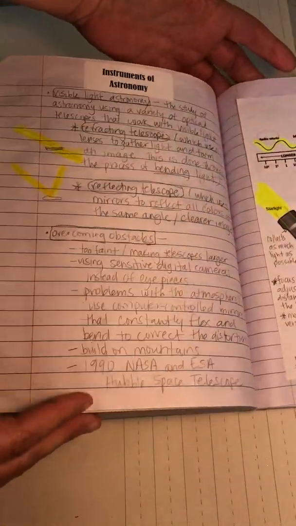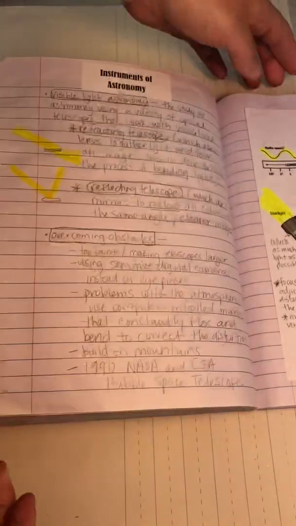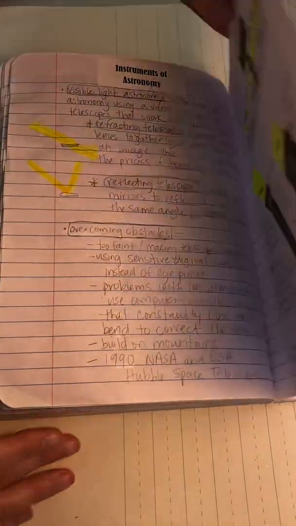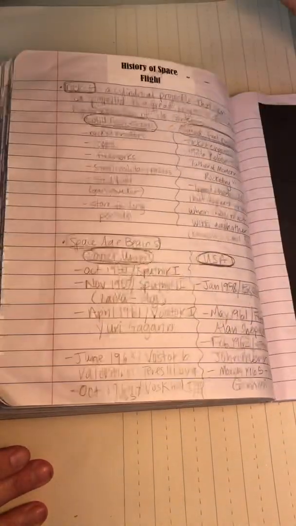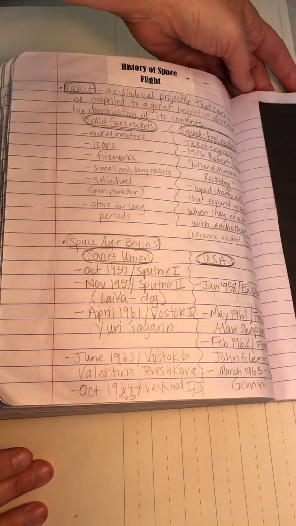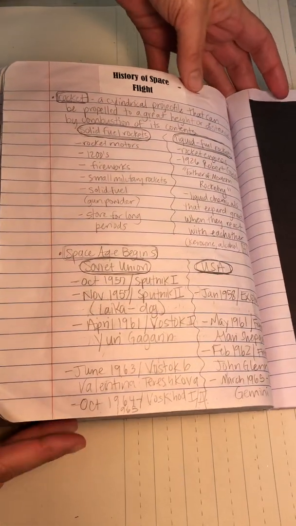We'd already gotten through all of the astronomy stuff that we've been working on for a while. And then we finally got to the history of spaceflight. And so I left that blank black paper for us to create the rocket. I forgot to create mine so I could show you an example.